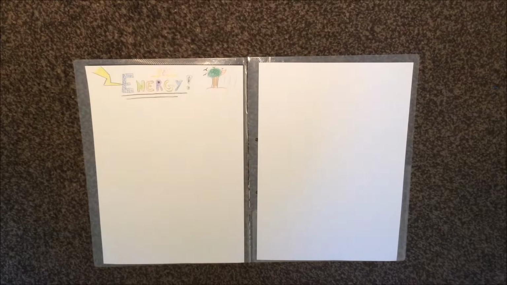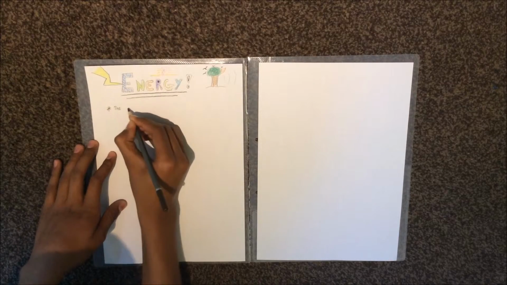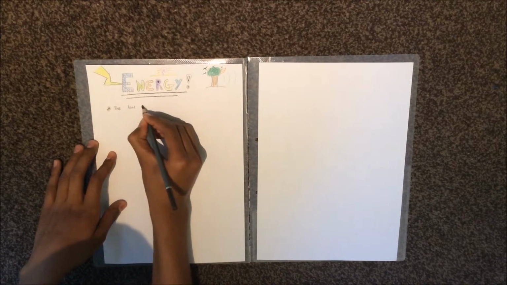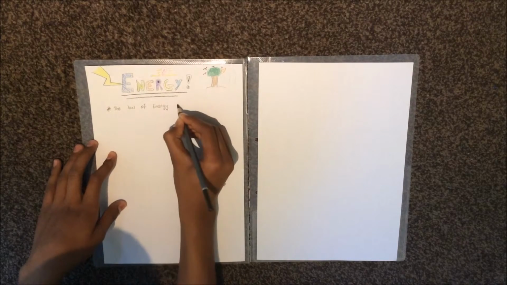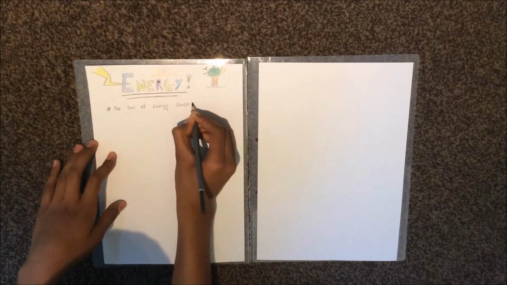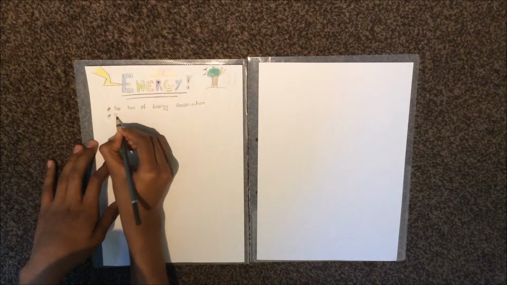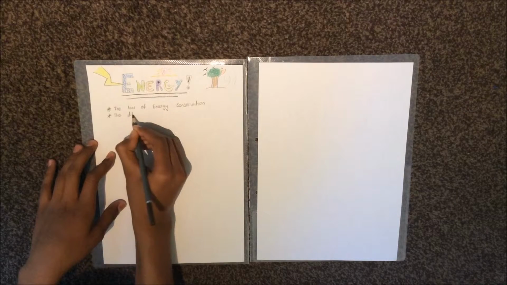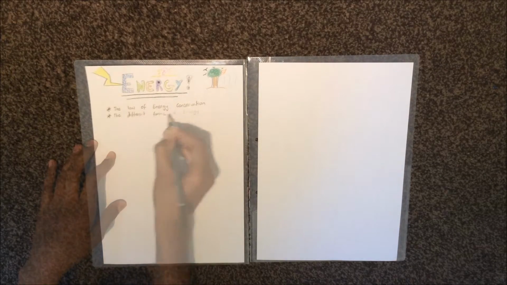Let's write those down. So, the law of energy conservation and the different forms of energy. Bear those two.